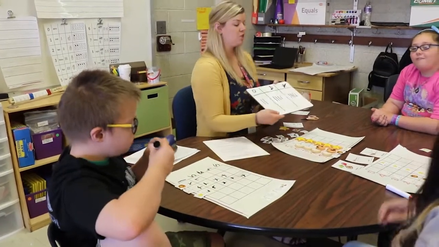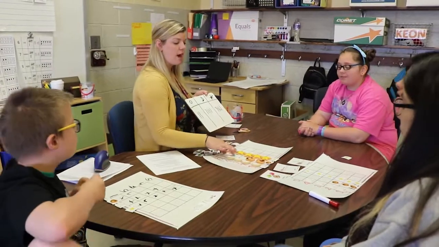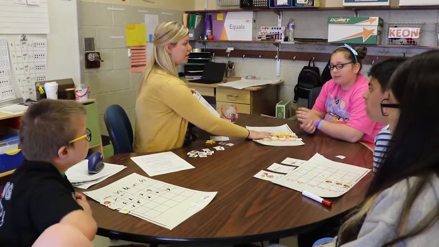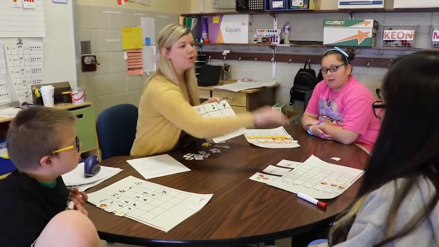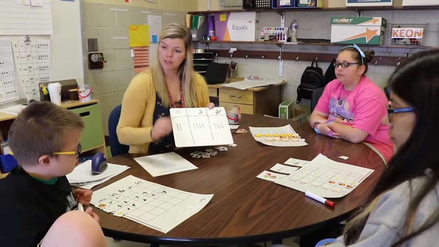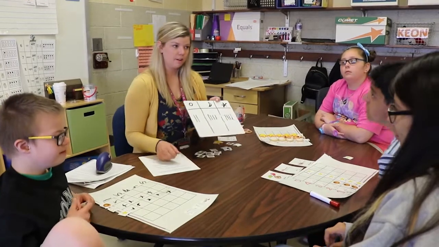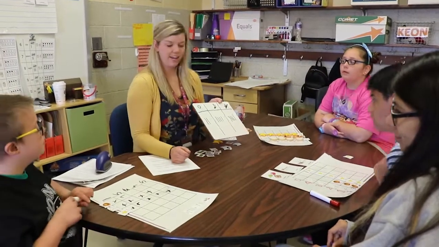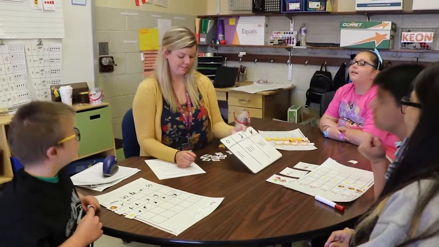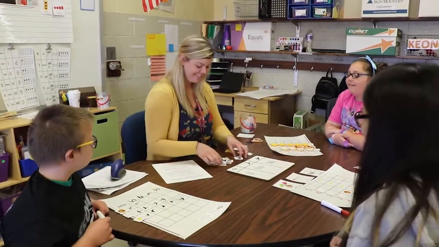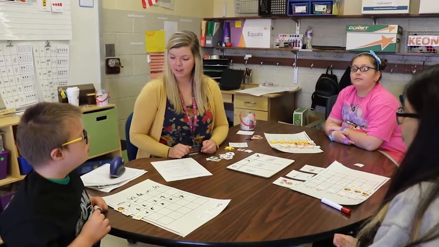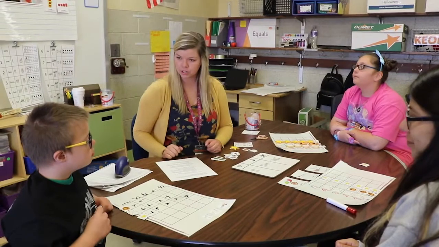So we tried a bunch of different ways that we can make a graph. We have an object graph, a pictograph, and a regular graph, a bar graph. Good job, guys. Was that fun? Was that easy? Let's go again. We're going to do one anyway, okay? We have one more activity that I want you to do, okay?